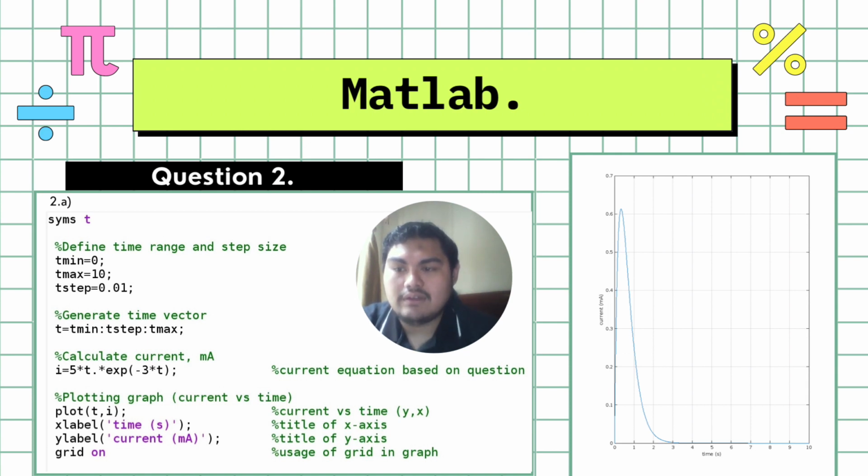And then the final one for 2a is you plot the graph of current versus time. You plot t, i. The coding is for the current versus time, and then the x label is time, the title of the x-axis, y label is current milliampere, the title for the y-axis, and grid on for the usage of grid in the graph.